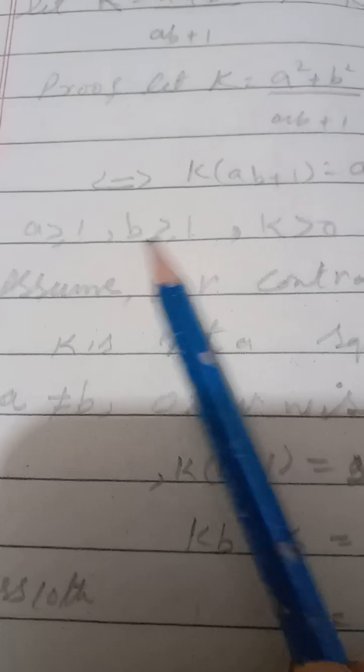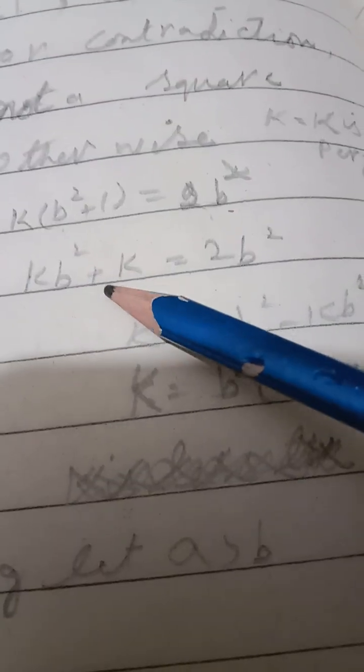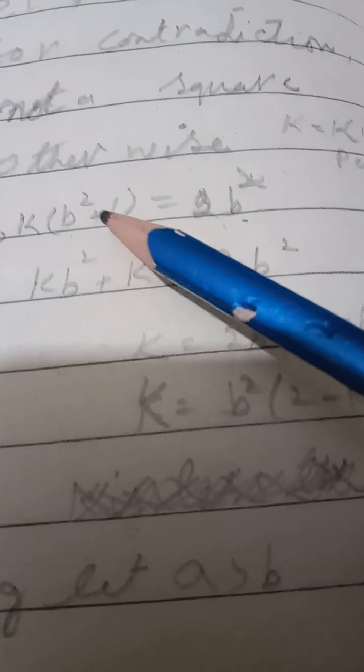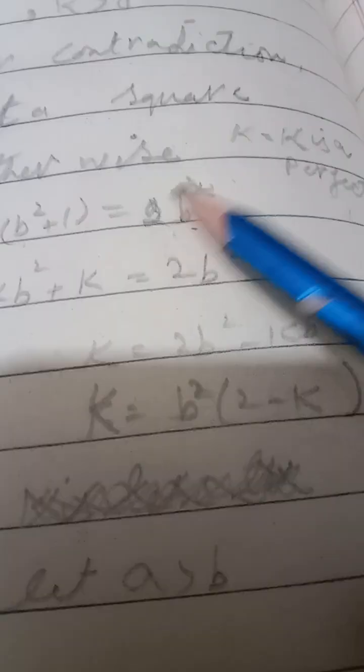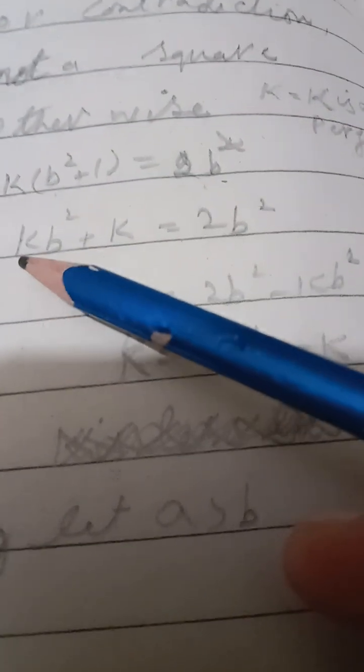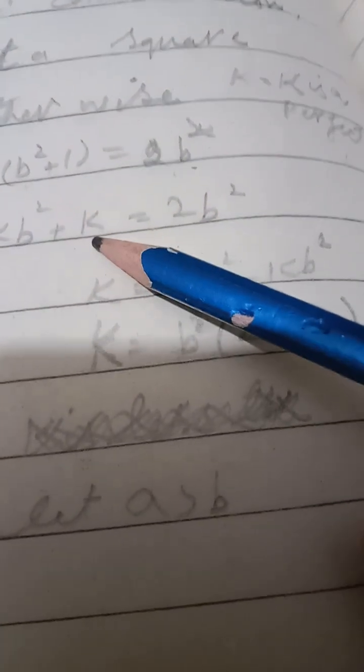Then we replace A as B, so we get 2B square and KB square plus K.